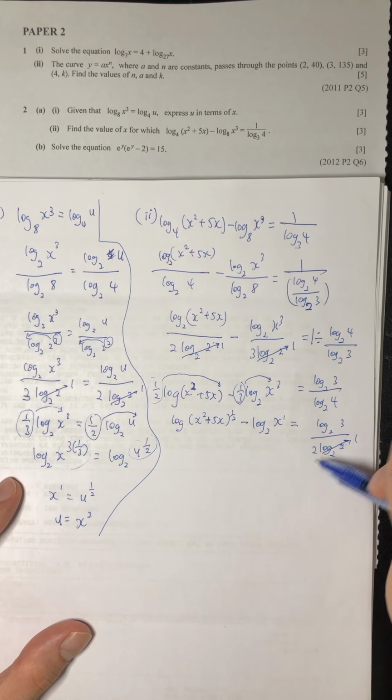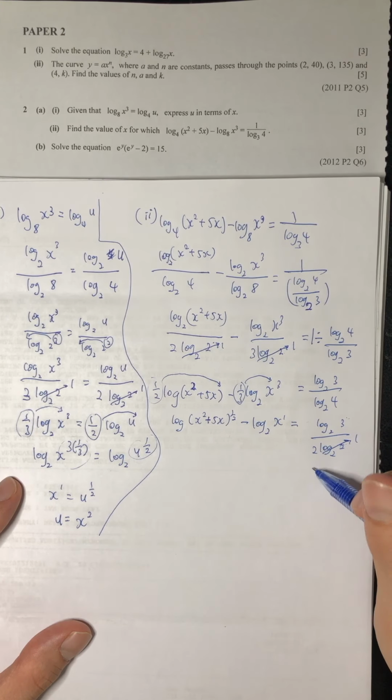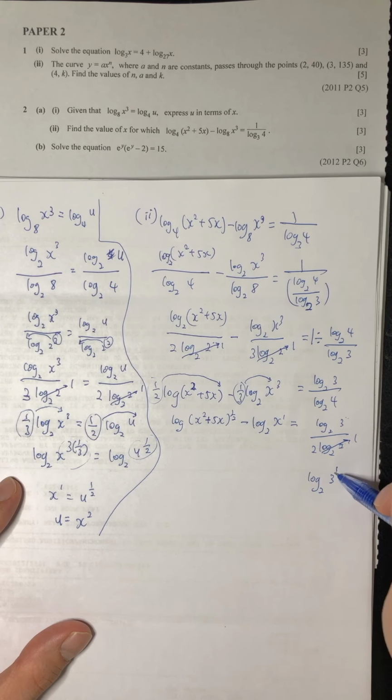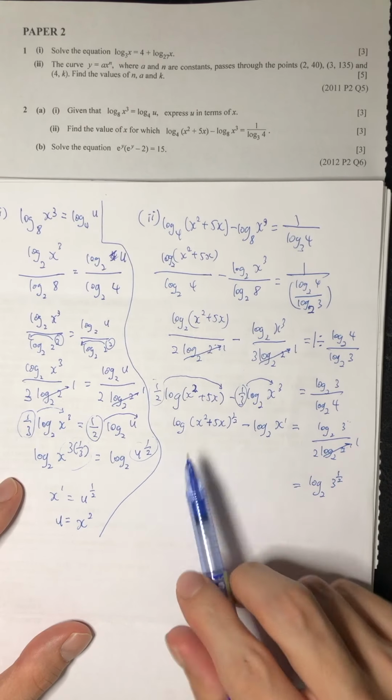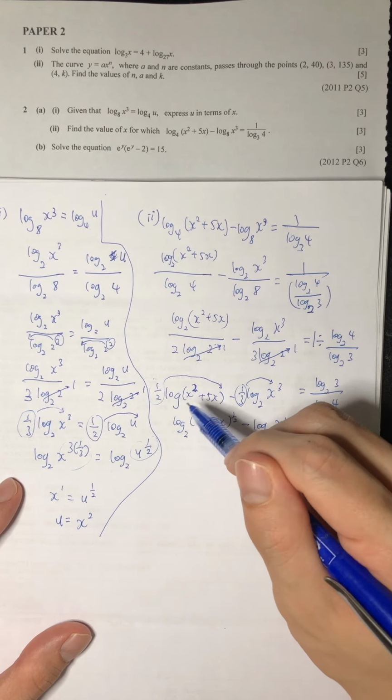Now this is 1. So this is 1 over 2, and here I will get 1 over 2 for this, which is this. By right, 1 over 2 is over here, but I bring over to the power, so I'll get this. And for the left hand side, sorry, I forgot the base 2.